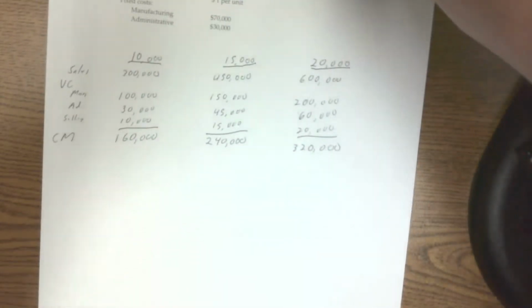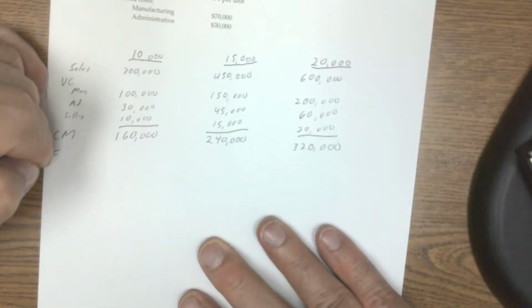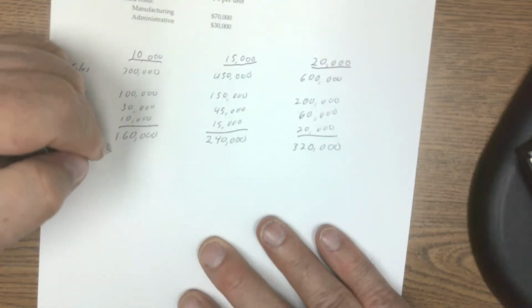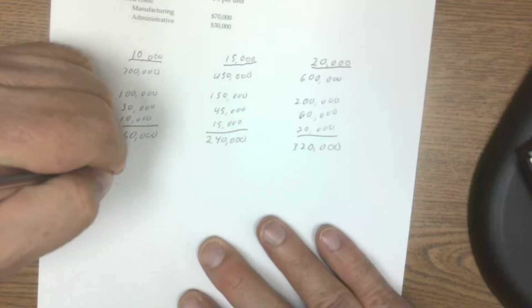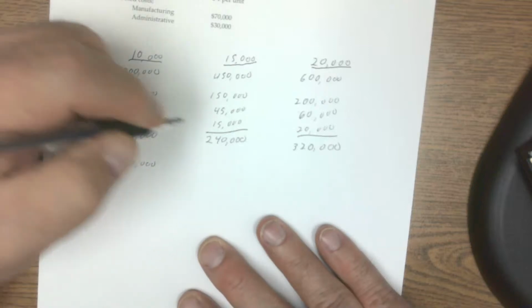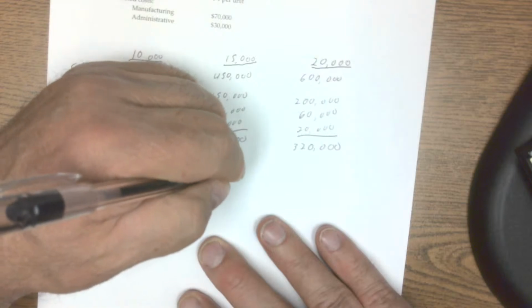All right, then we get our fixed costs. Manufacturing is 70,000, and that's all the way across.